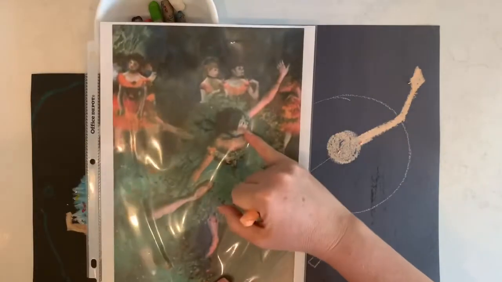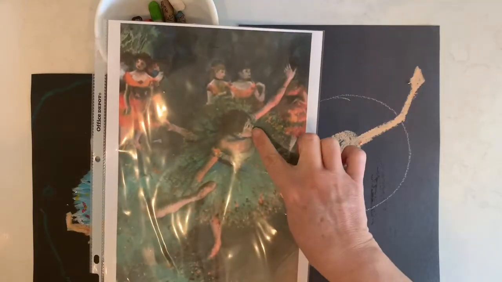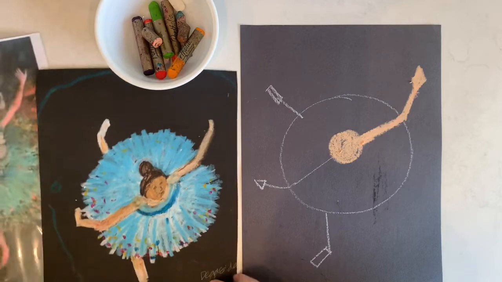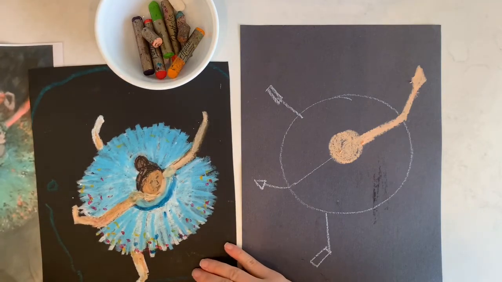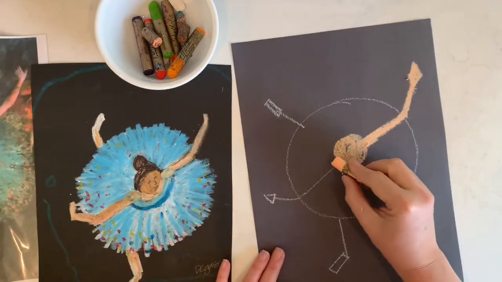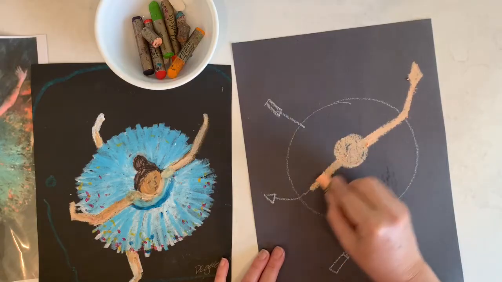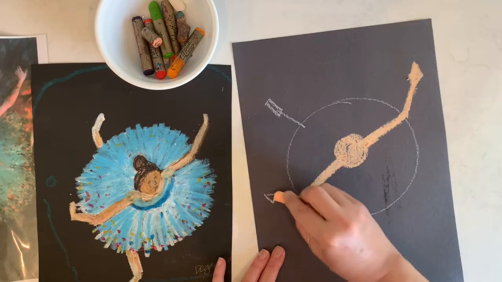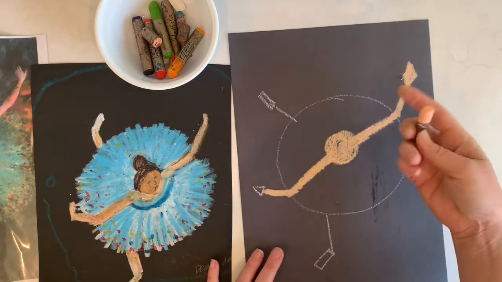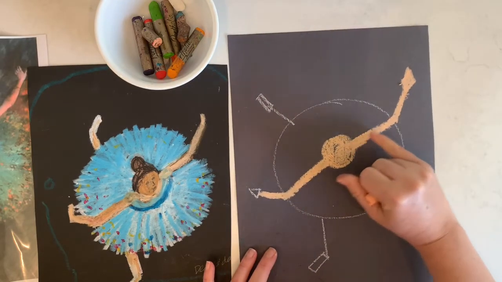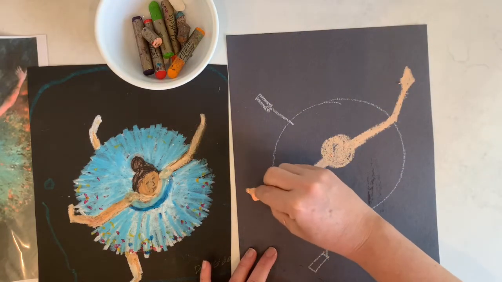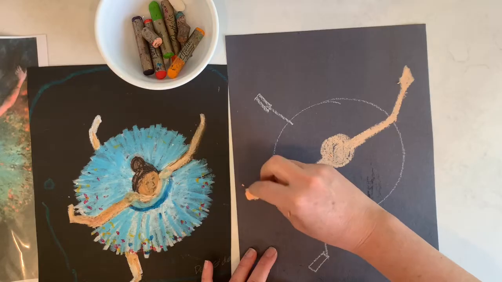We can tell that this is her face, but there's not a lot of detail as far as like pupils and that kind of stuff. So we are just mimicking the great artist just like he did, and practicing a little bit thicker closer to the circle, and then I'm getting a little thinner. If you need to have an adult put some dots down here for you to connect, that is perfectly fine. Just kind of round that out.